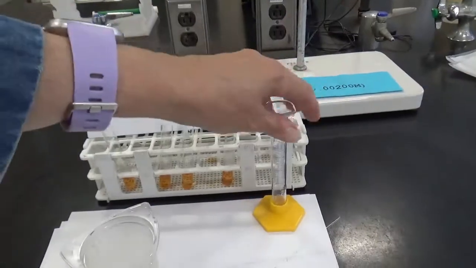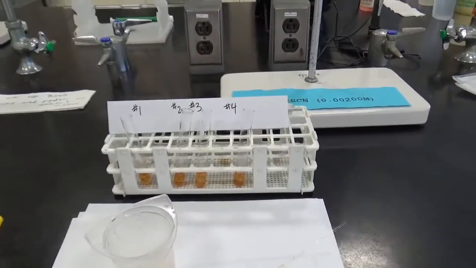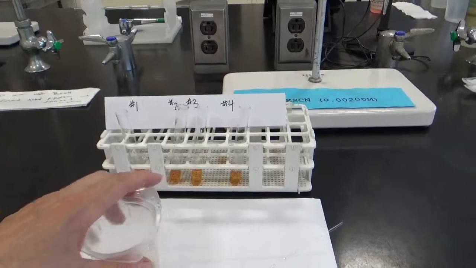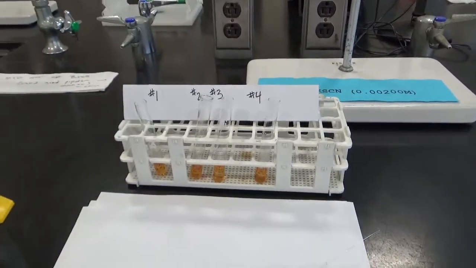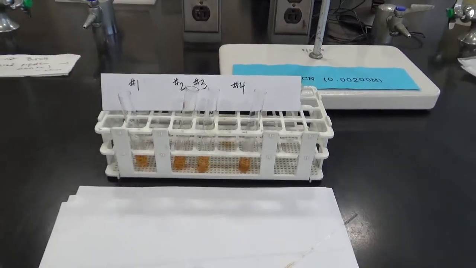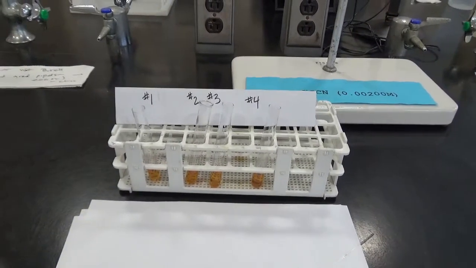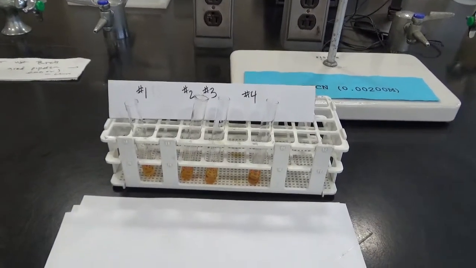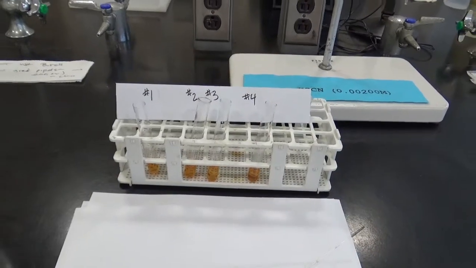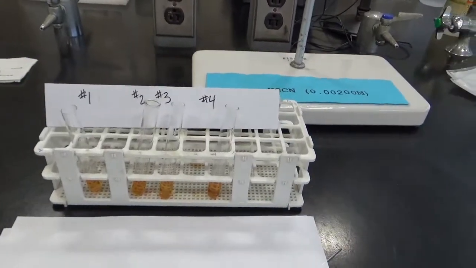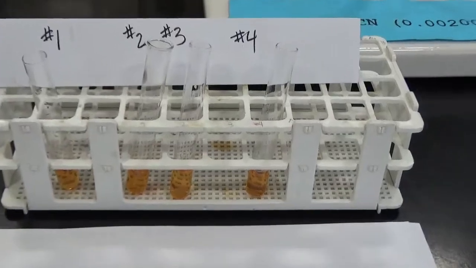I'm going to be testing each of these small samples by adding different things to it. To number 1, I'll add distilled water. Number 2, I'll add a couple of crystals of the ferric nitrate. To number 3, I'll add the potassium thiocyanate. And to number 4, we'll add potassium nitrate.